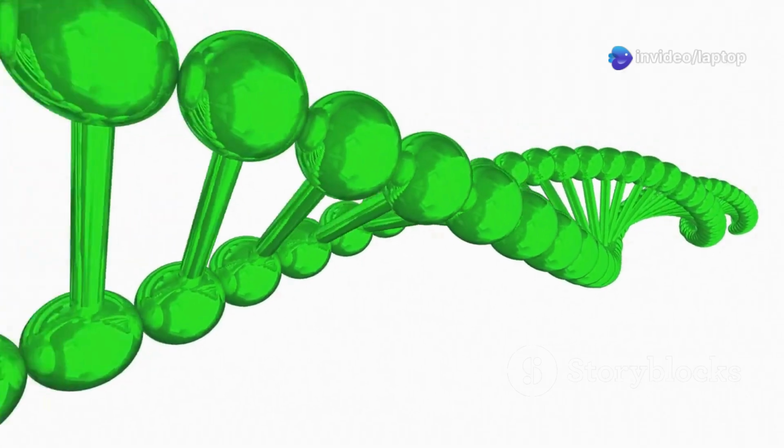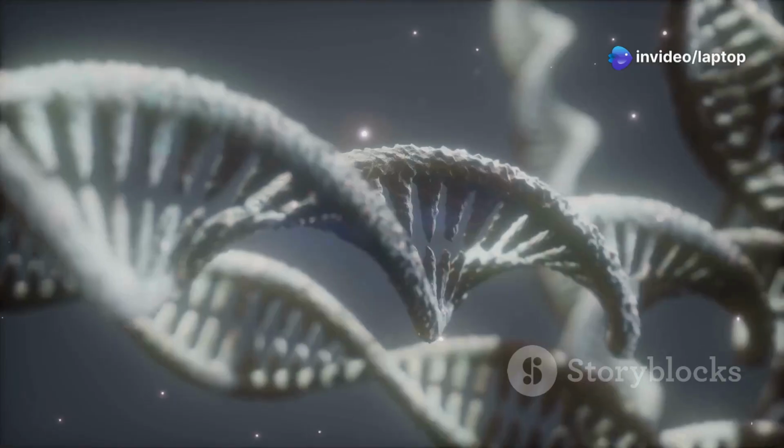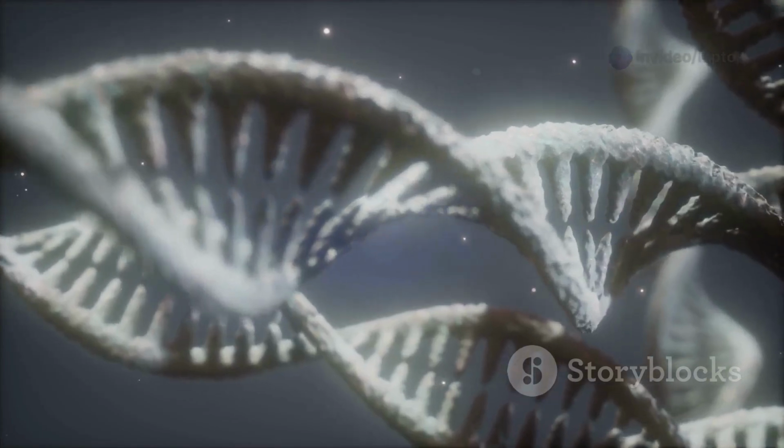This newly synthesized strand is called the leading strand. Only one RNA primer is needed for the leading strand.